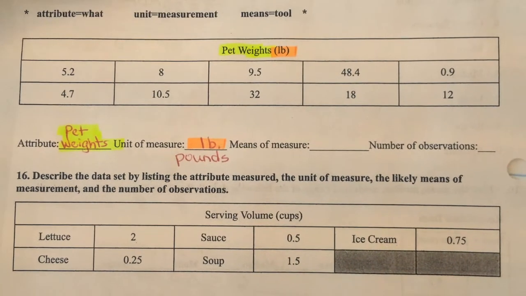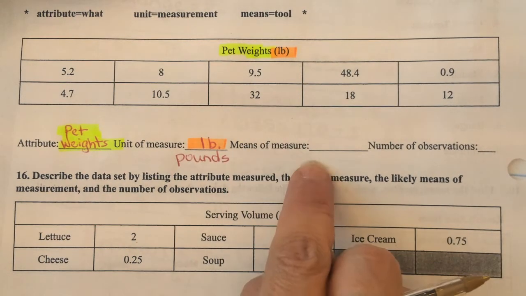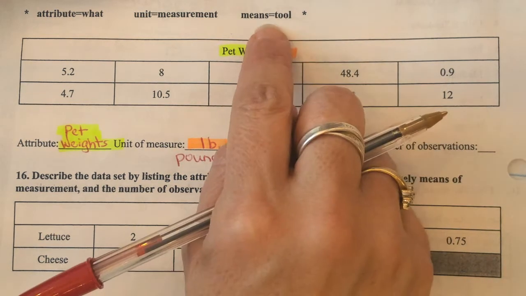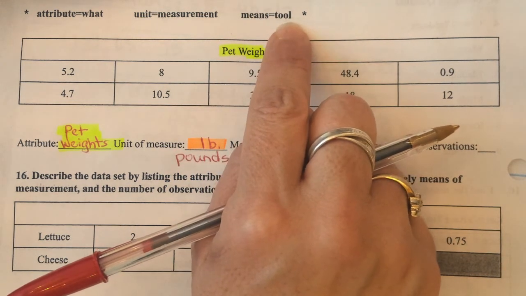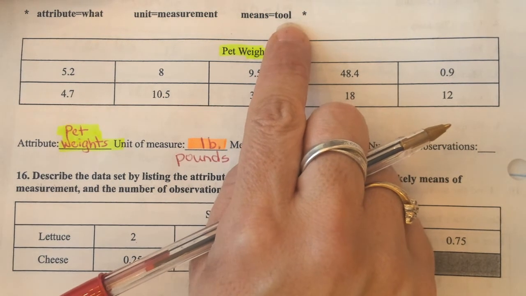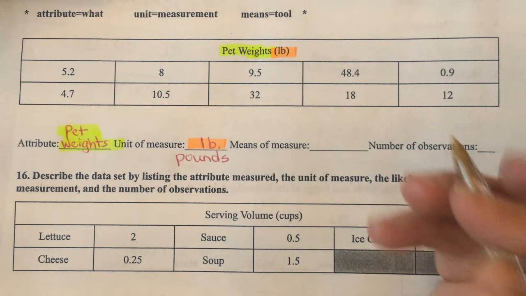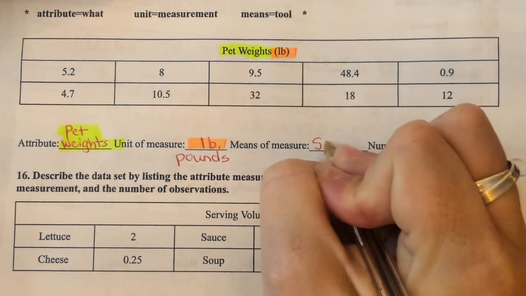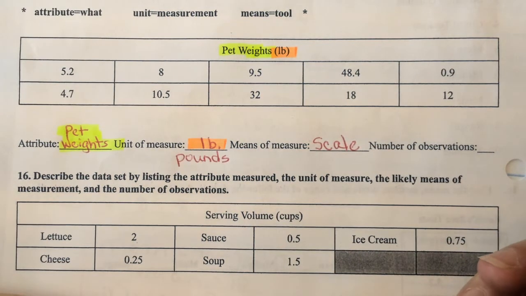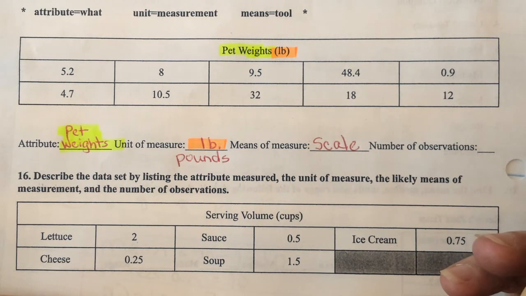The next one says, the means of measure. The means of measure, if you look up here, they're saying the tool. What object at your house do you weigh yourself with? A scale. A scale. You're going to have to kind of think on that one. Like, you kind of have to think about it.